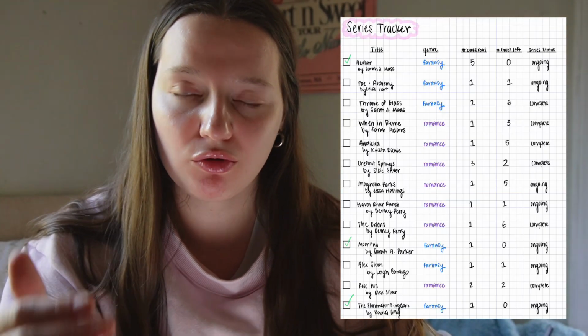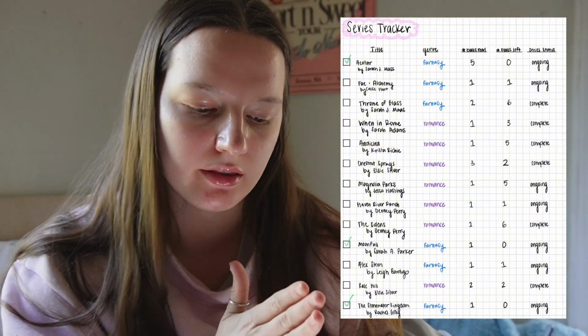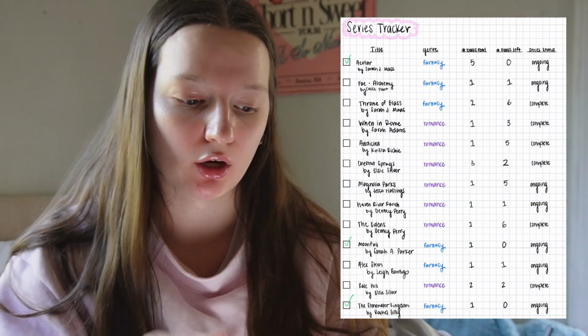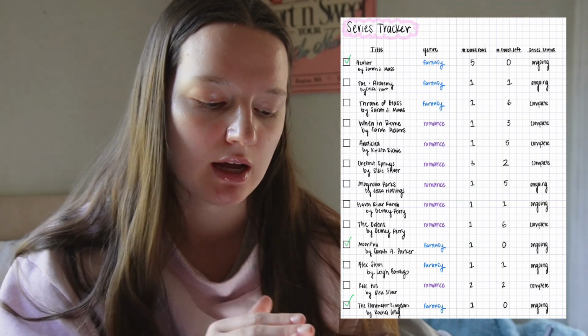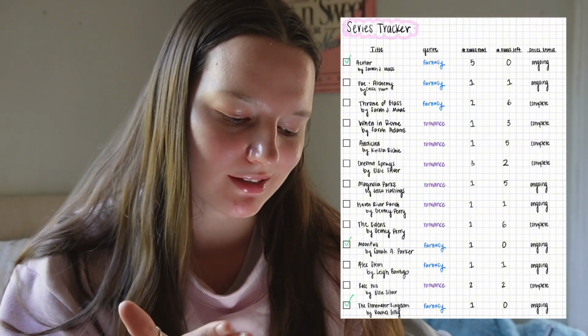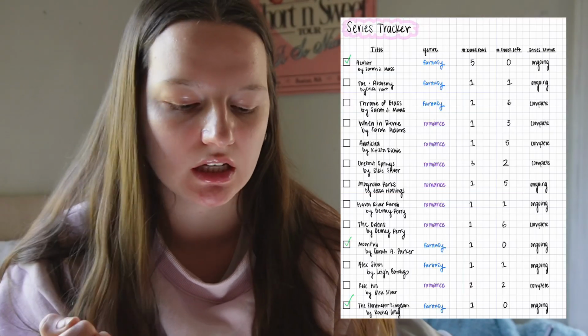So I've gone through all of the series that I have actually started, and I have added the number of books I've already finished, the number of books I have left, and whether the series is ongoing or not. So first we have ACOTAR. I've also checked them off if I'm caught up on them or not, because when I'm not caught up on them and more books release, I'll just uncheck them. I feel like that's as simple as that.